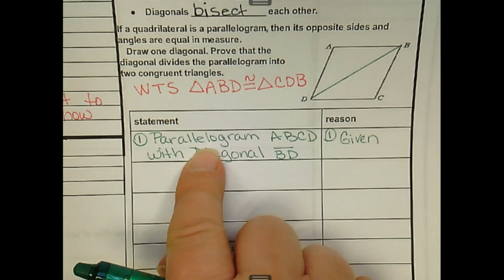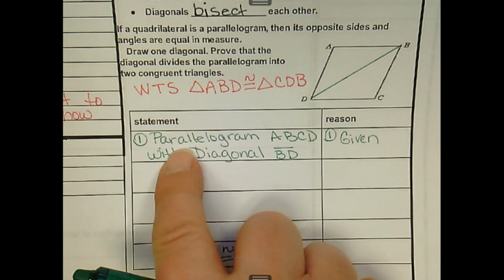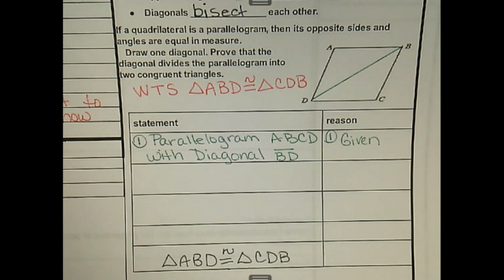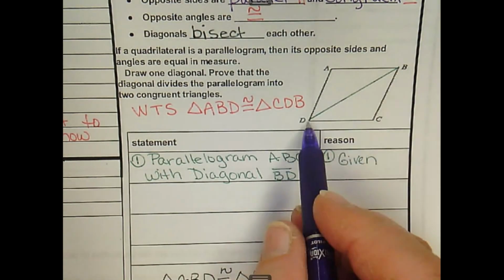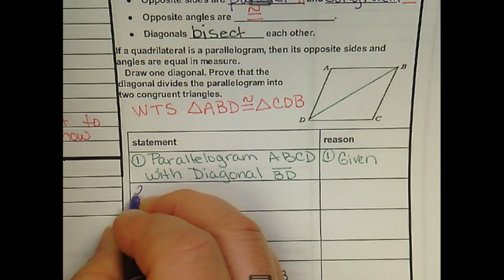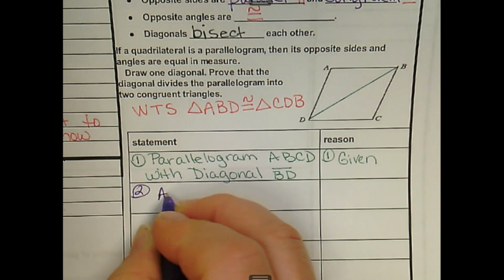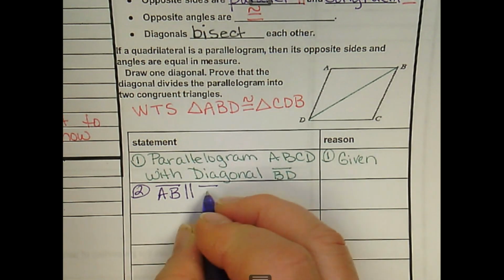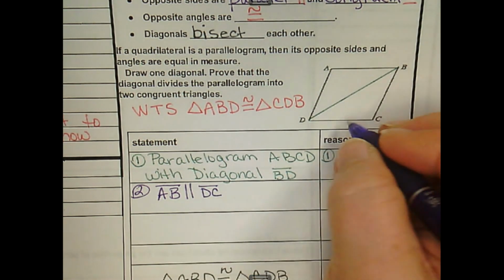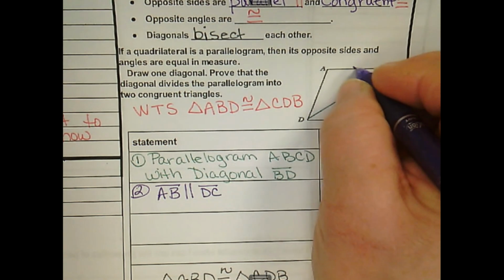Parallelogram means what? How do I know it's a parallelogram? It's right in the name. Opposite sides are parallel. So let's look at our opposite sides. Segment AB is parallel to segment DC, not congruent, parallel. So I'm going to do that there.